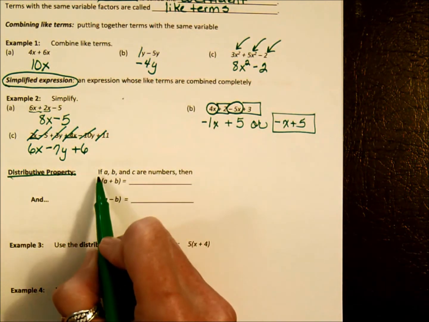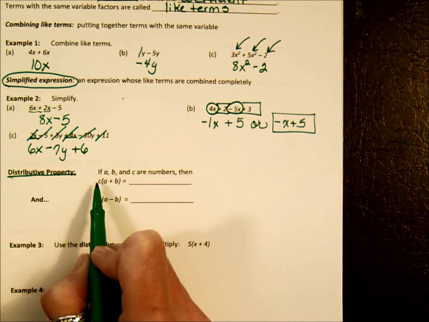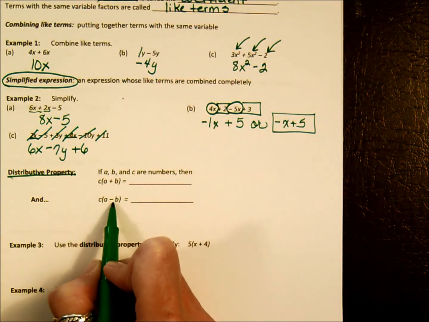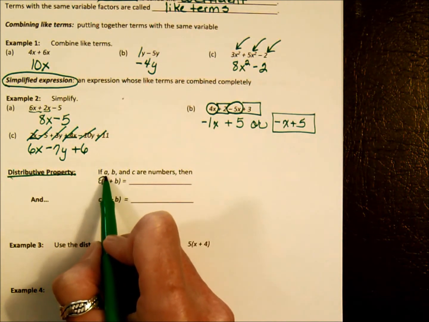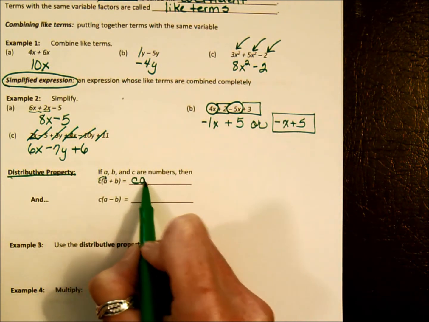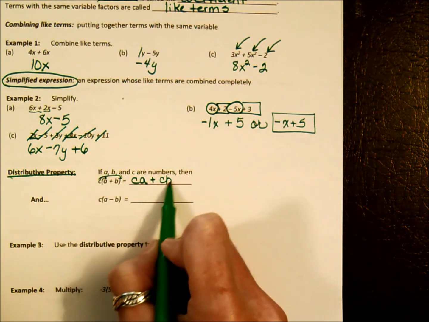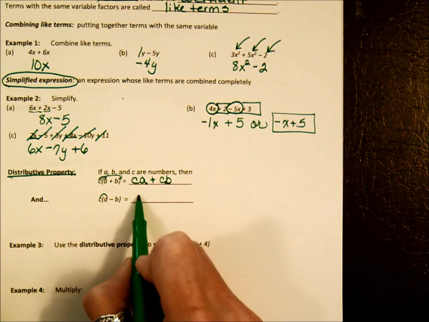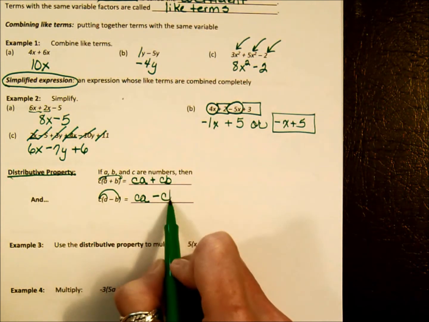And what it says is, if A, B, and C are numbers, then if you want to multiply C times the sum or difference of A and B, that's the same thing as taking that C and distributing it to each one separately. And I'm going to give you an example in a minute. C distributed to the A, C distributed to the negative B.